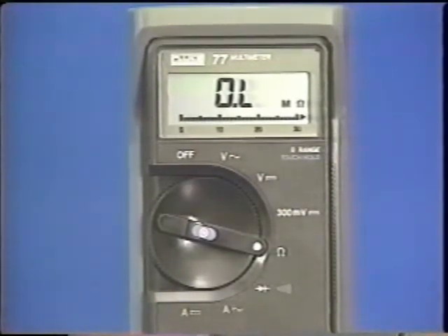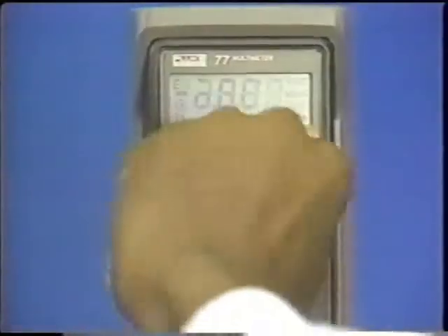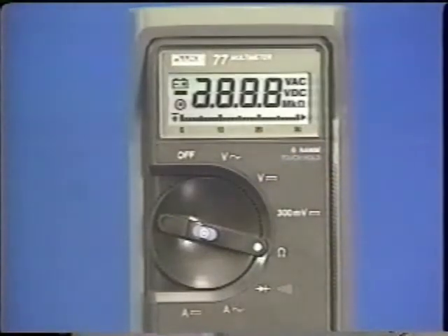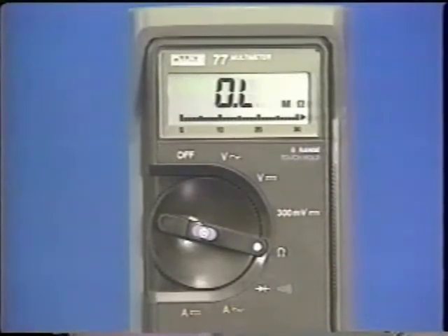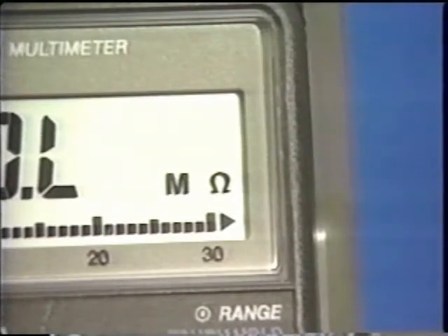Choosing the range mode is the next step. This digital multimeter has two range modes, auto range and range hold. Auto range is selected whenever the rotary switch is moved from the off position. In auto range, the multimeter automatically chooses the best range. Here, the multimeter selected a multiplier of 1 meg, indicated by the letter M.